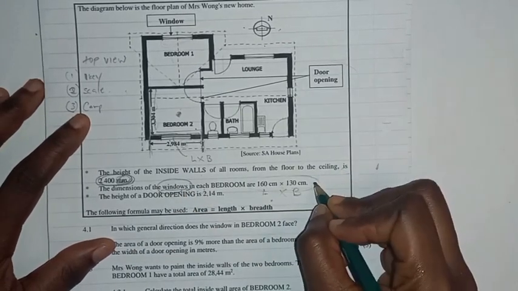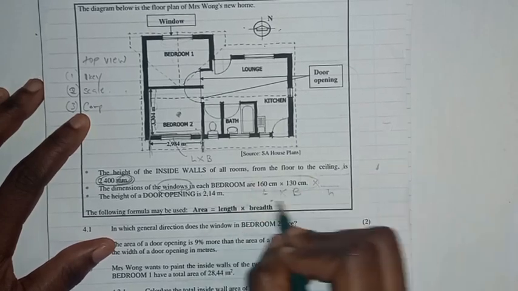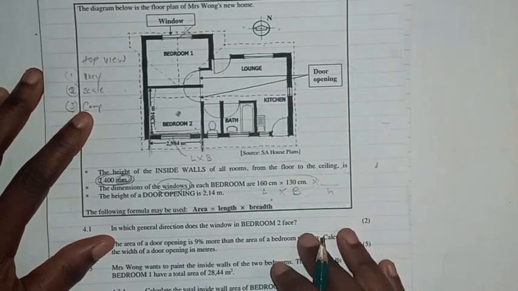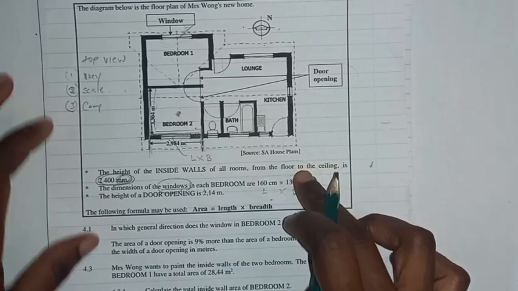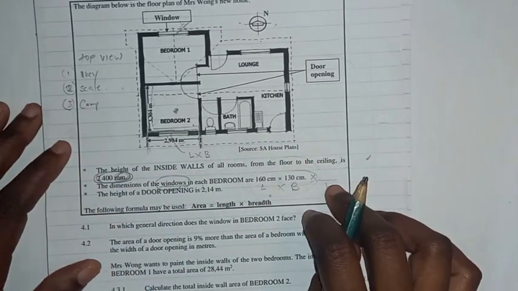If there was another one here like this, it would be length times breadth times height, volume, but it's area because there's two. So now the same applies, right? The sizes of these are length and breadth, or length and height if you like, because the windows are standing, they're not lying down like the floor.